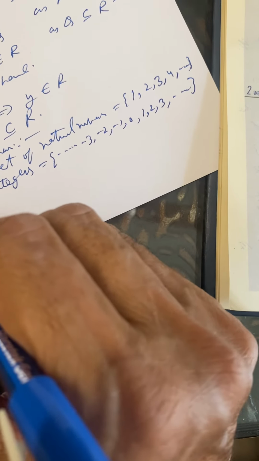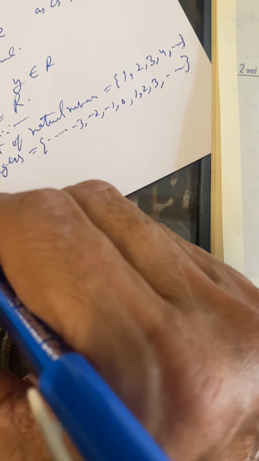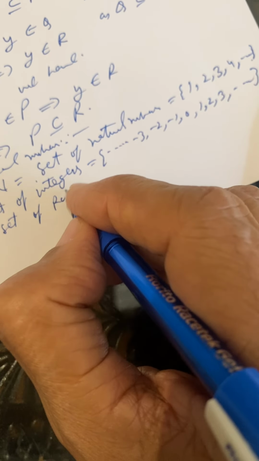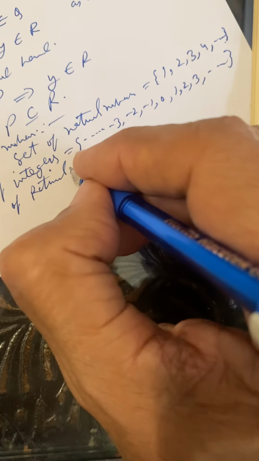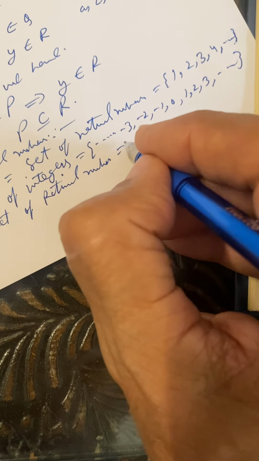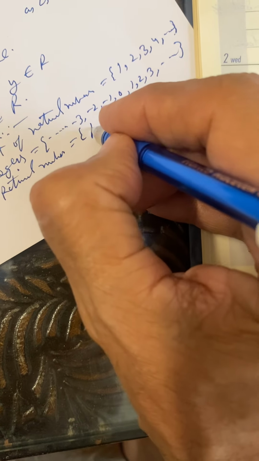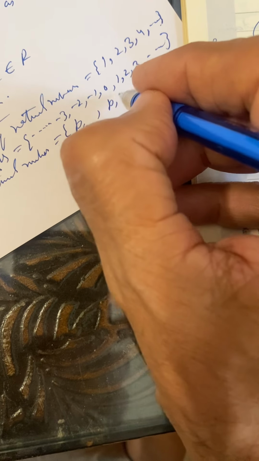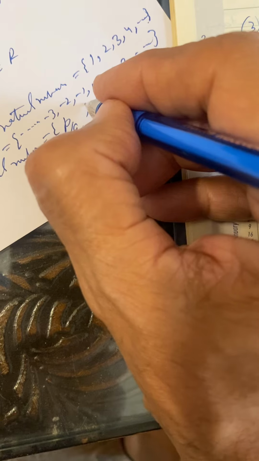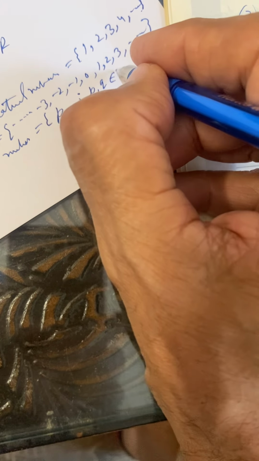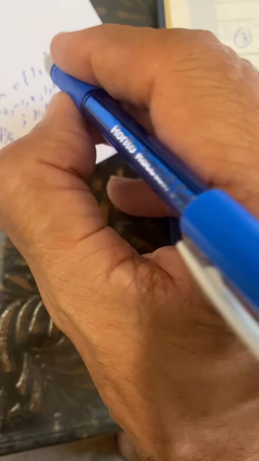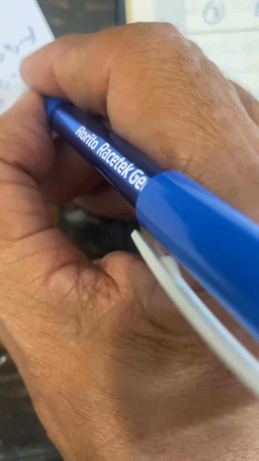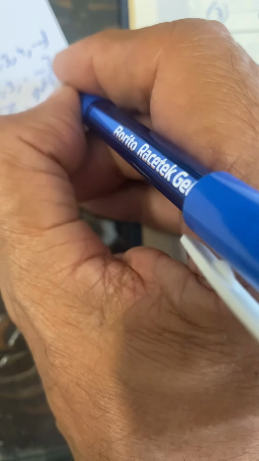Q is the set of rational numbers, which is p over q, where p, q are integers and q is not equal to 0.